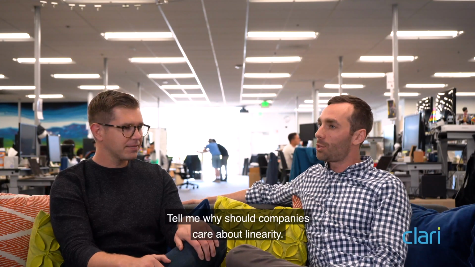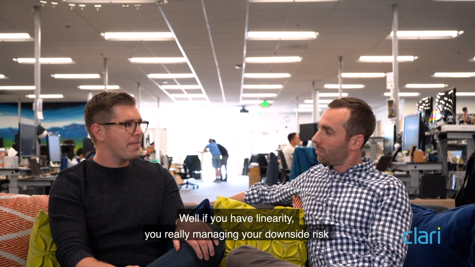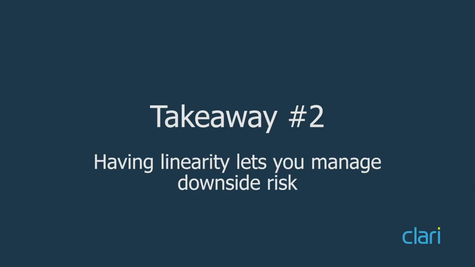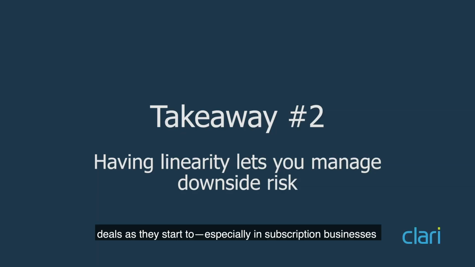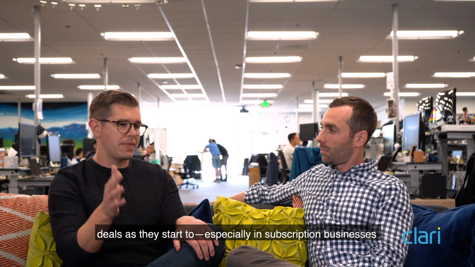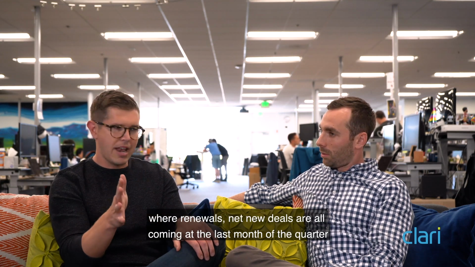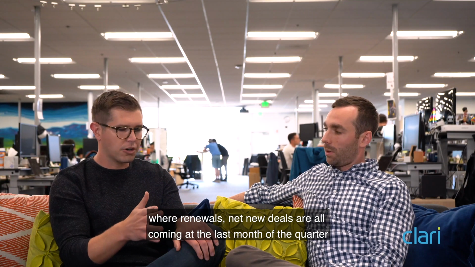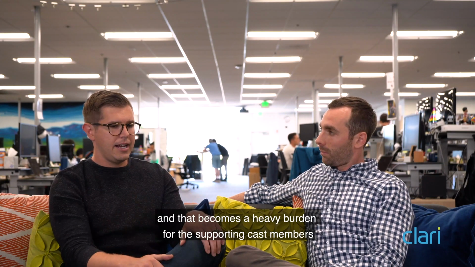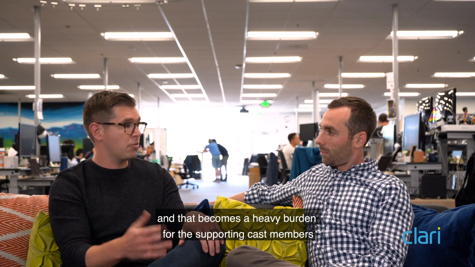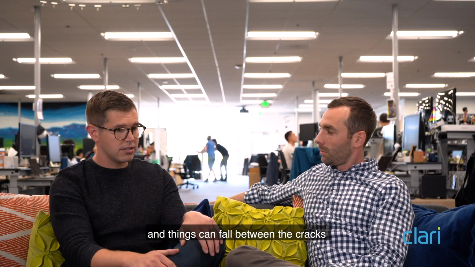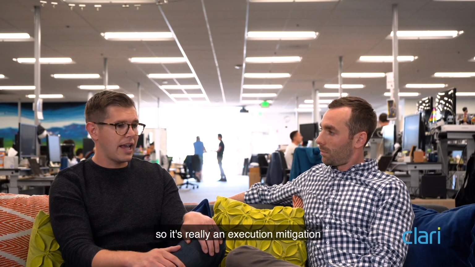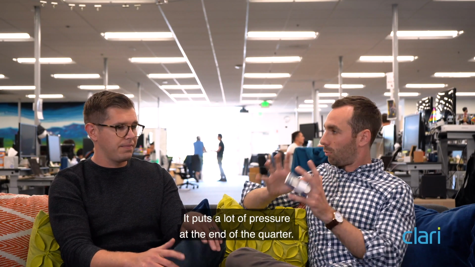So tell me, why should companies care about linearity? Well, if you have linearity, you're really managing your downside risk, because especially in subscription businesses, where renewals and net new deals are all coming at the last month of the quarter, they start to pile up. And that becomes a heavy burden for the supporting cast members. So legal, CPQ, sales managers, and things can fall between the cracks or get pushed out. And so it's really an execution mitigation.